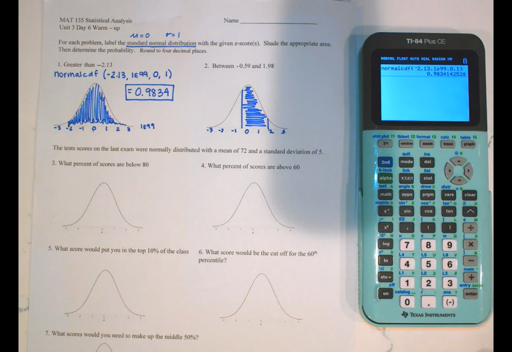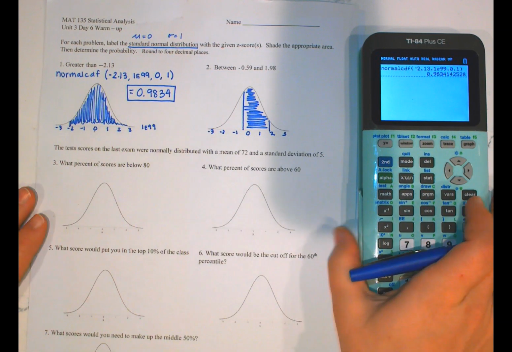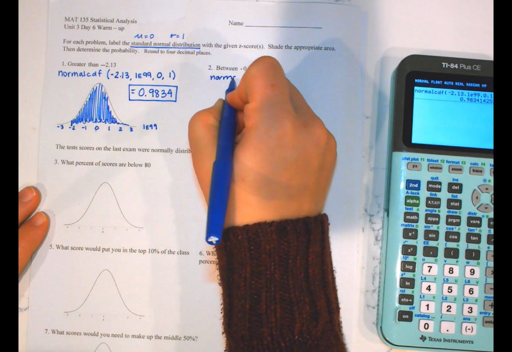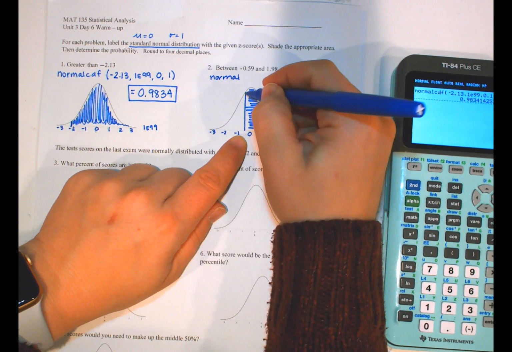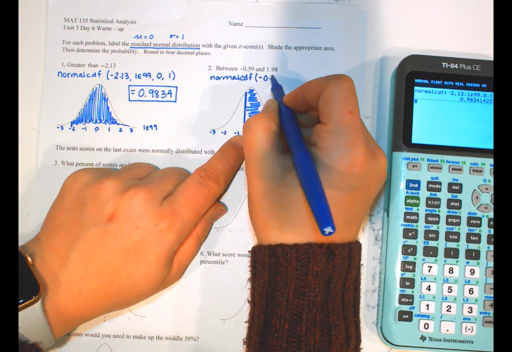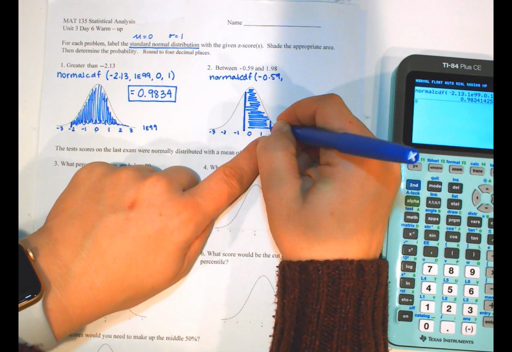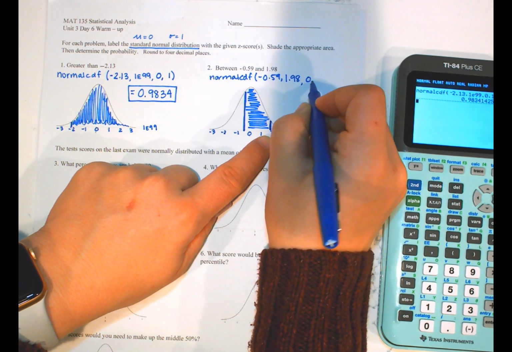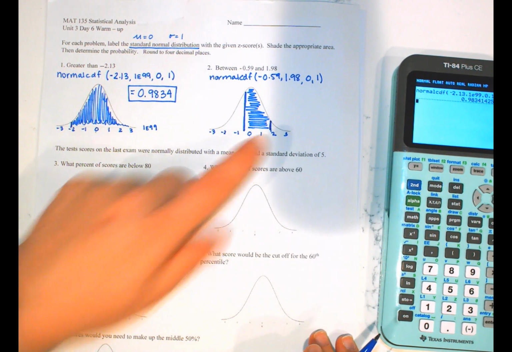Because, again, we're looking for the area underneath the curve, we're going to do our normal CDF. So our lower bound, the lowest part of our shaded region, is this line. So that's our negative 0.59. Our upper bound is over here at this line, 1.98. Our mean is 0. Our standard deviation is 1.